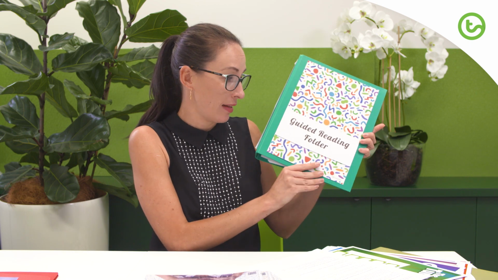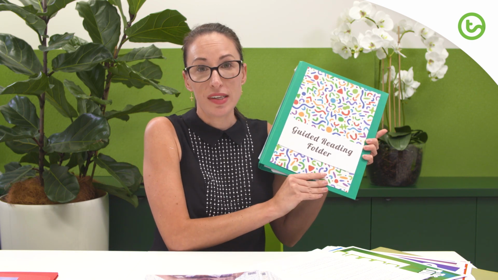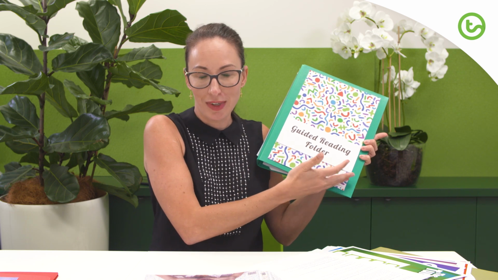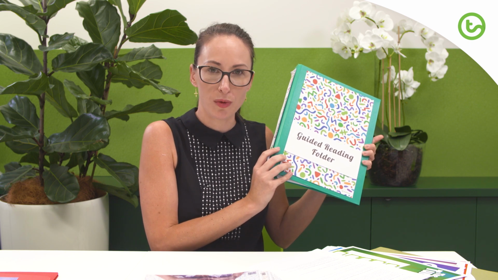So that's why I helped develop and create this guided reading folder. This is a whole pack on our website. It's obviously got the really pretty cover, which we like to have, and the binder cover as well, but it's also got some fantastic templates that will help you keep on top of where your groups are at during a guided reading session. We've got a reading comprehension individual profile.